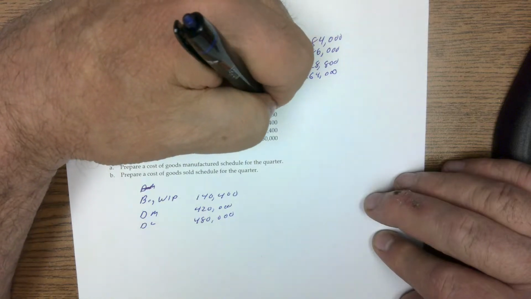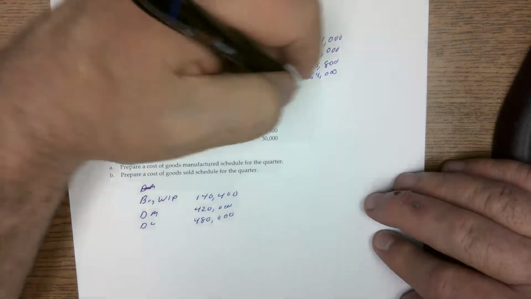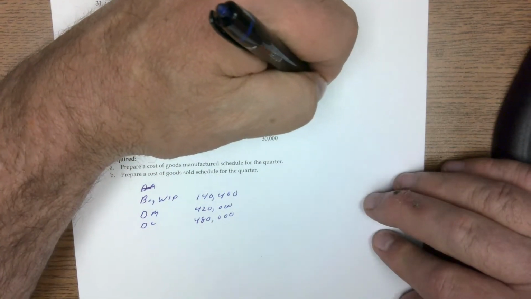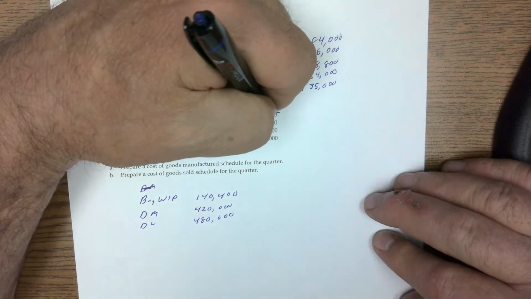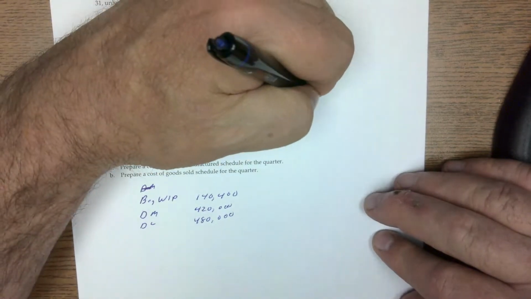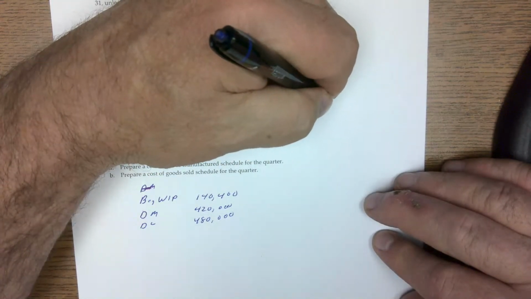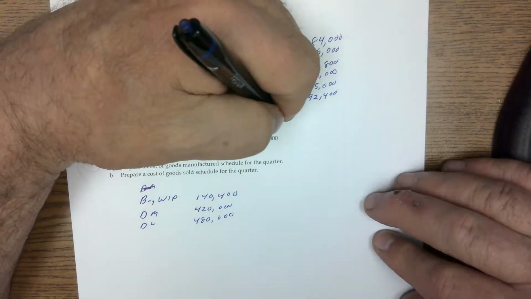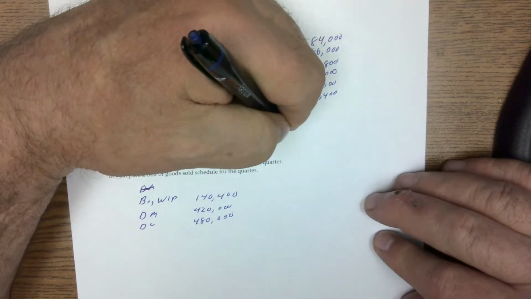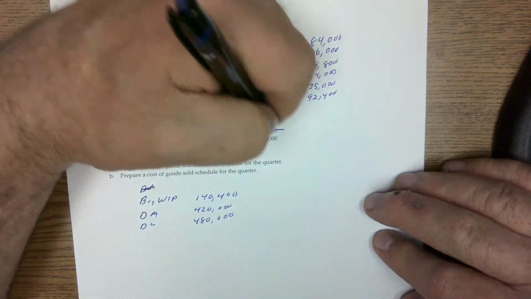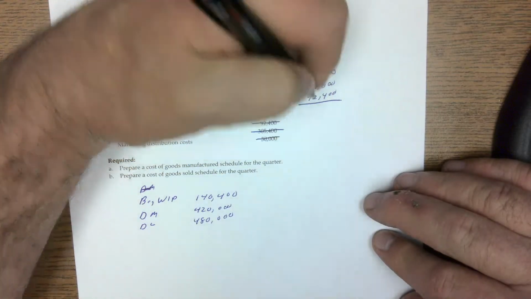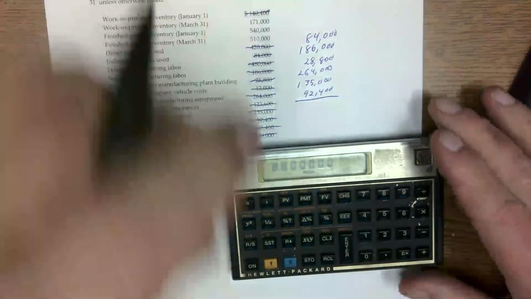Depreciation on office equipment, we don't use that. Miscellaneous plant overhead, 135. We use that. Plant utilities, 92,400. We use that. General office expense, we do not use. And marketing and distribution, we do not use. So we add these up.